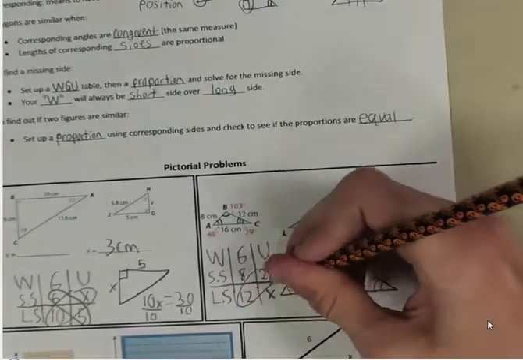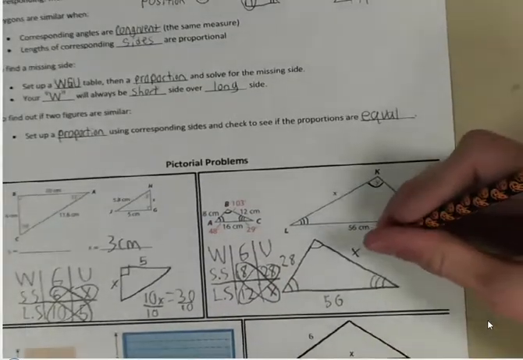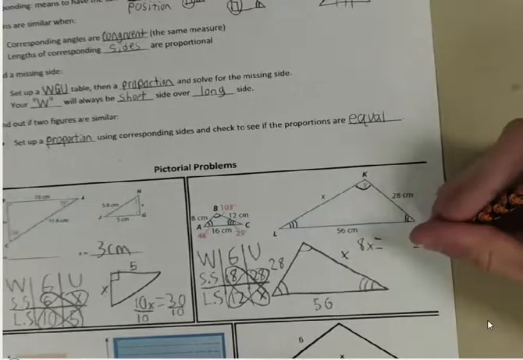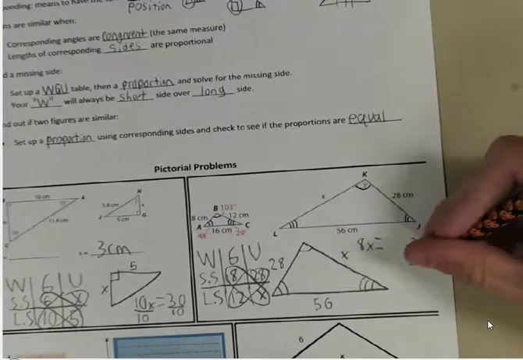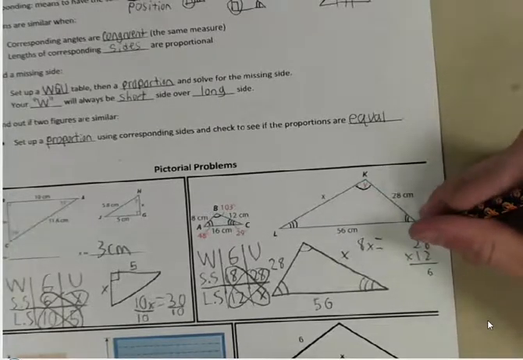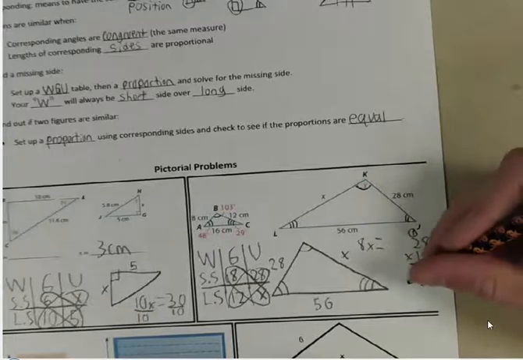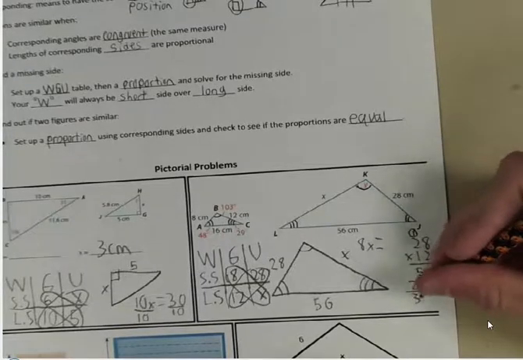So we cross multiply again. We're going to have to do some math here. 8x equals, and we're going to multiply these. I'm going to do that. And that will add up to 336.